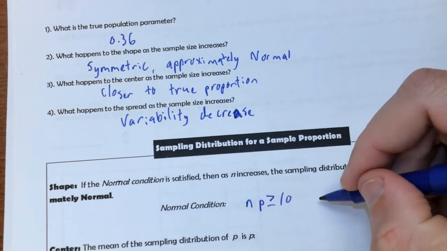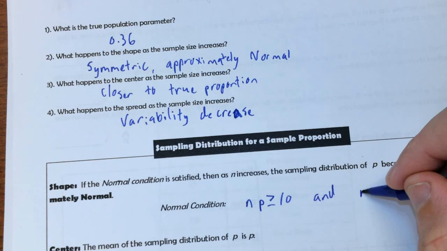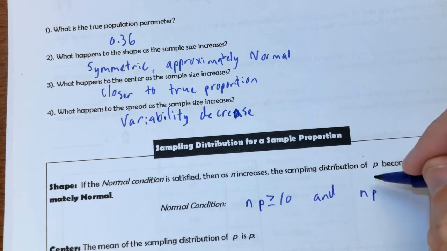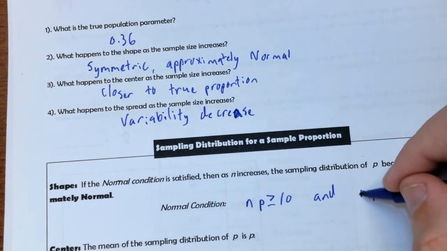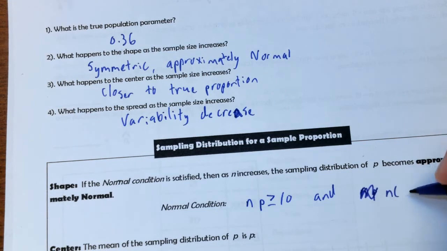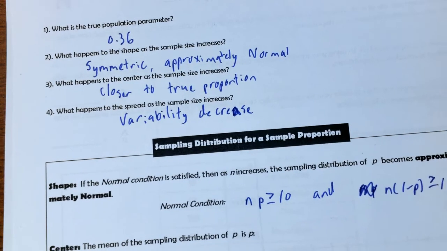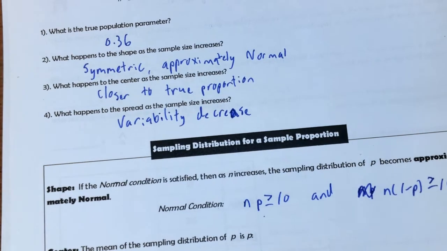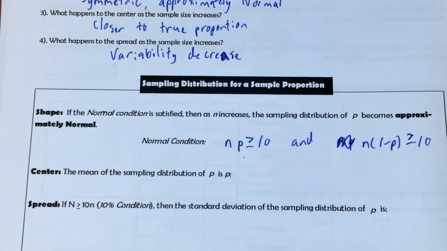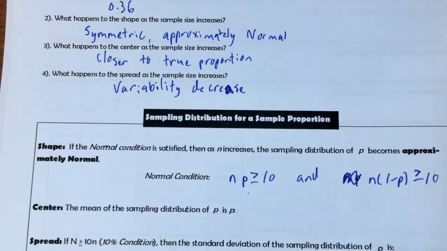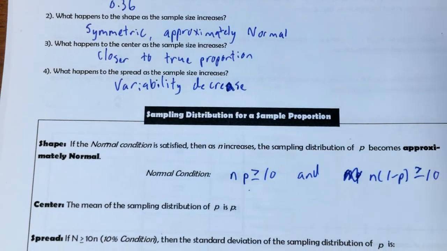And the sample size times 1 minus the proportion must also be greater than or equal to 10. If both of these conditions are met, then we have a large enough sample size to say that our sampling distribution is approximately normal.